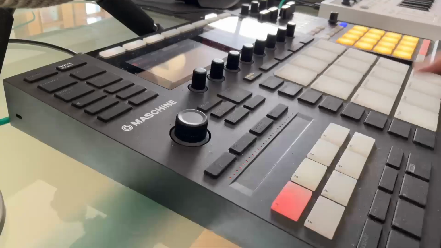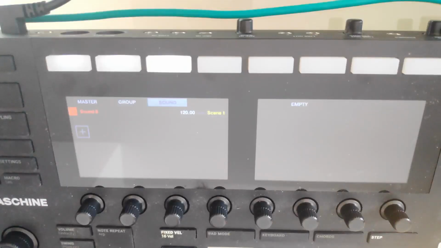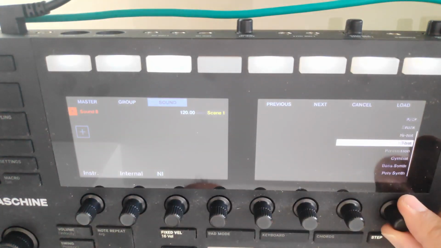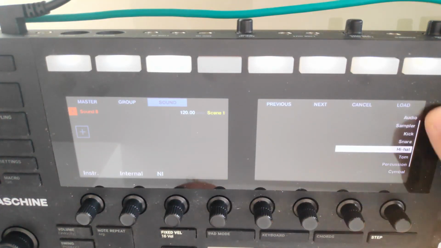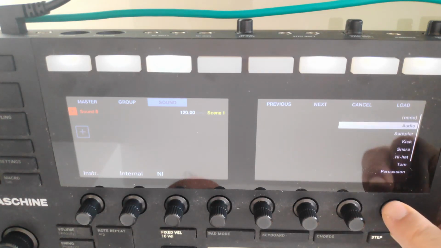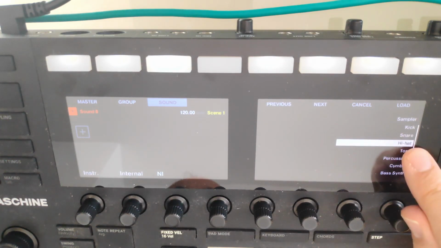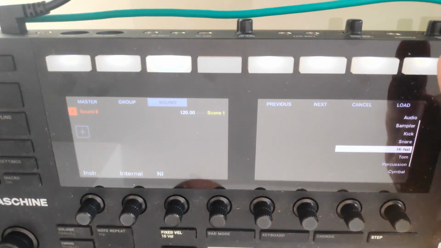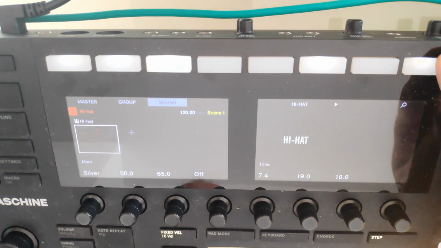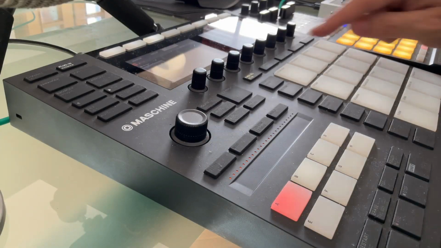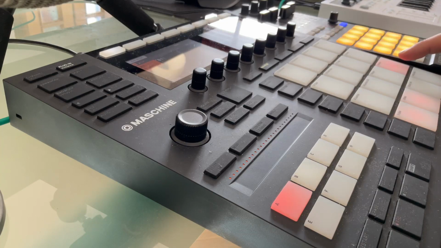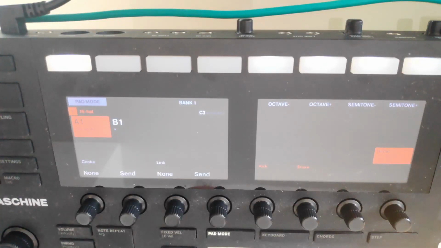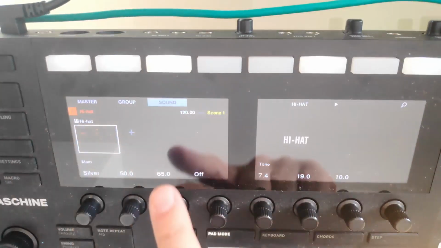I press the controller button, the rotary button here, and then I can go through the list. I'm going to load the hi-hat. In this list, you don't have open hi-hat and close hi-hat because there is only one hi-hat for both. So I'm just going to load the hi-hat, okay? And then if I go back to pad mode, I can press the 8 pad, and there's the hi-hat, okay?